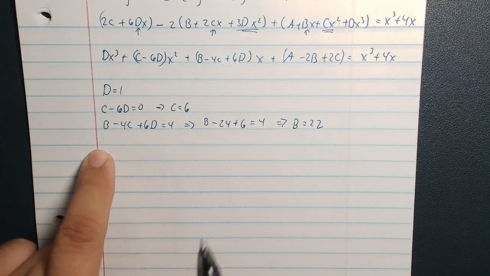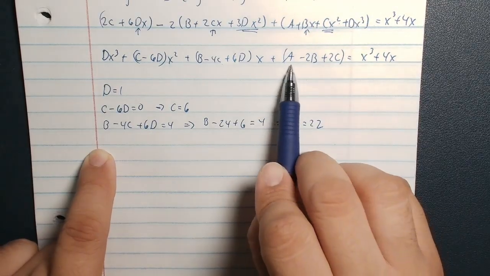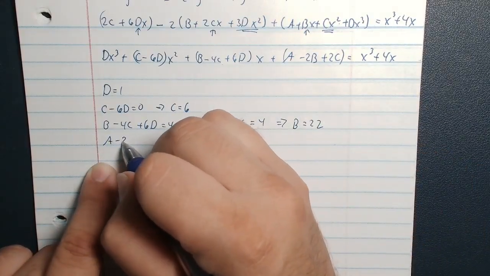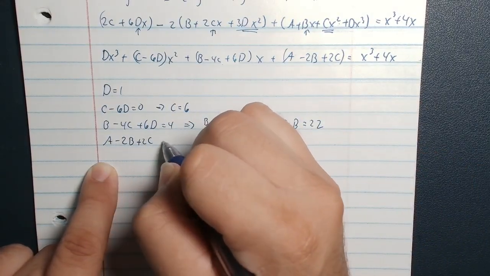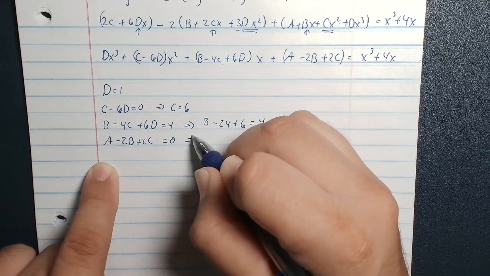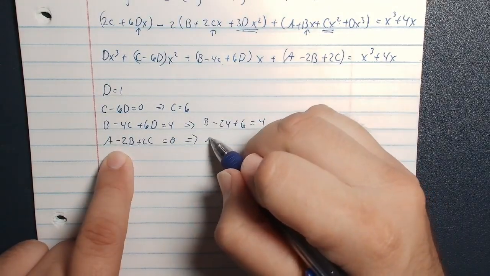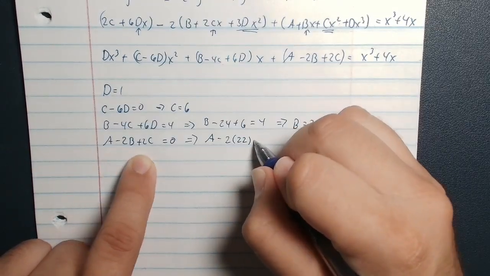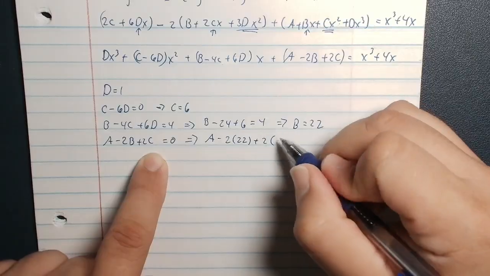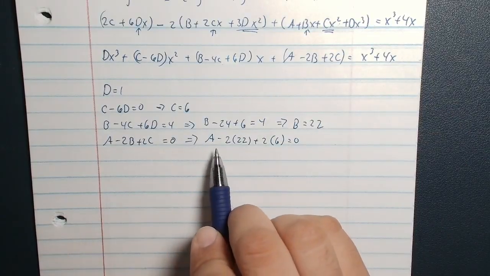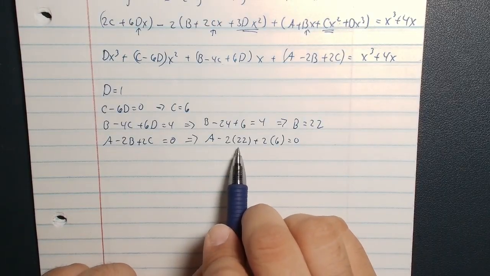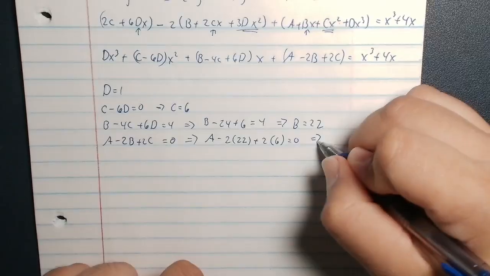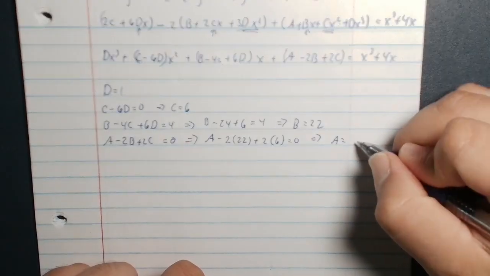And finally, this constant here must equal 0, since there's no constant here. So a minus 2b plus 2c equals 0. But of course, I can plug in my known values. A minus 2 times, well, b is 22, plus 2 times c, which was 6, equals 0. I've got negative 44 plus 12, that's negative 32. I can add that to the other side, and I get a is equal to positive 32.